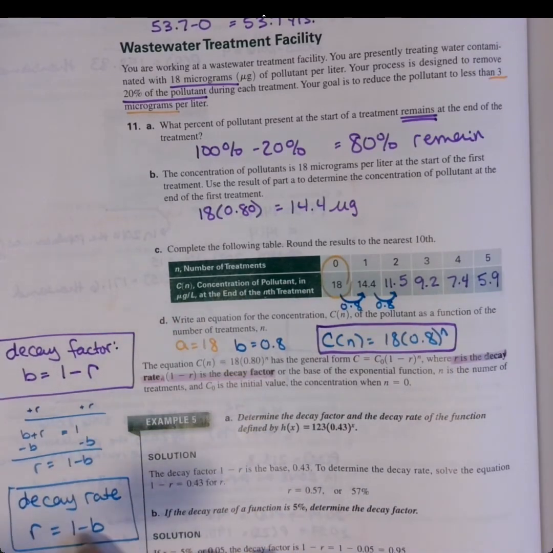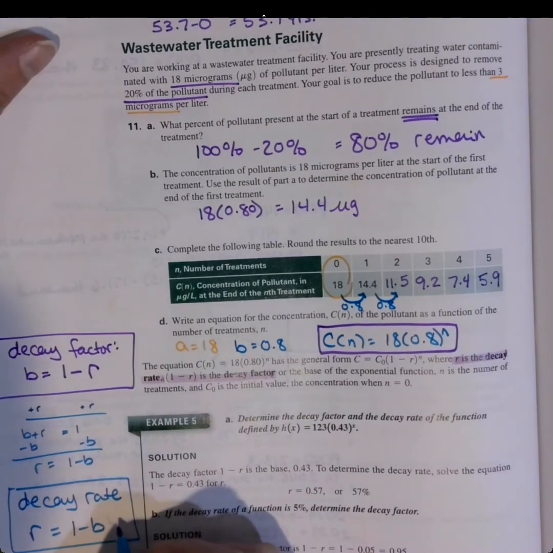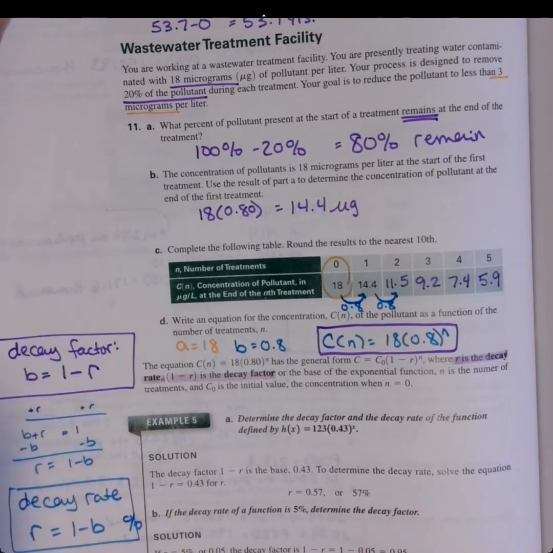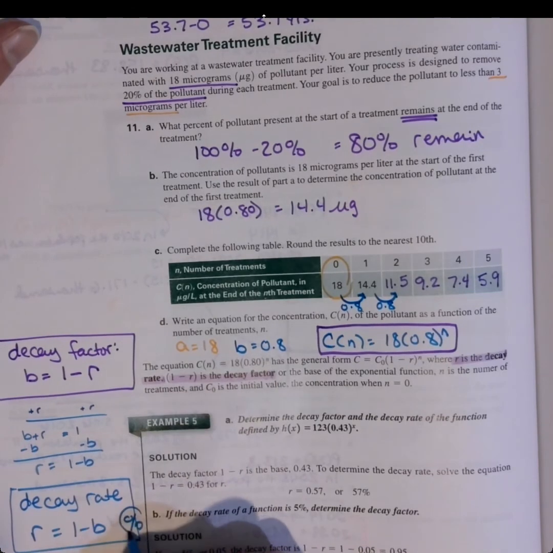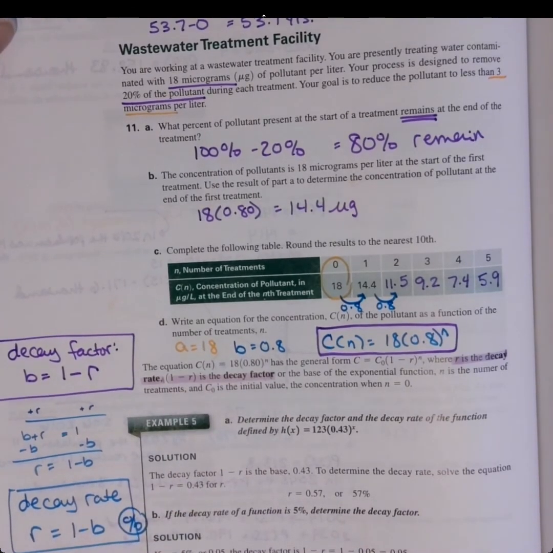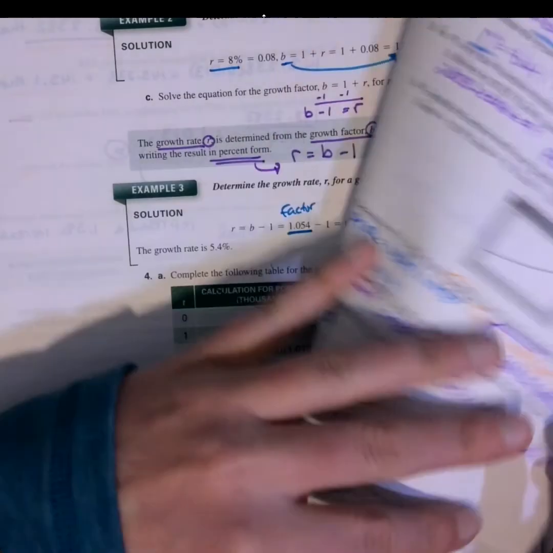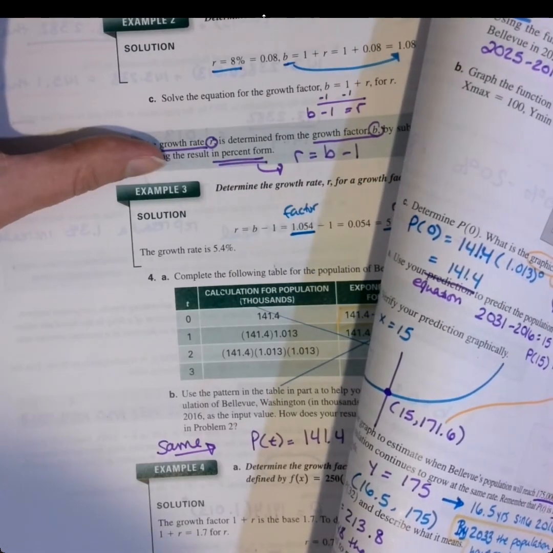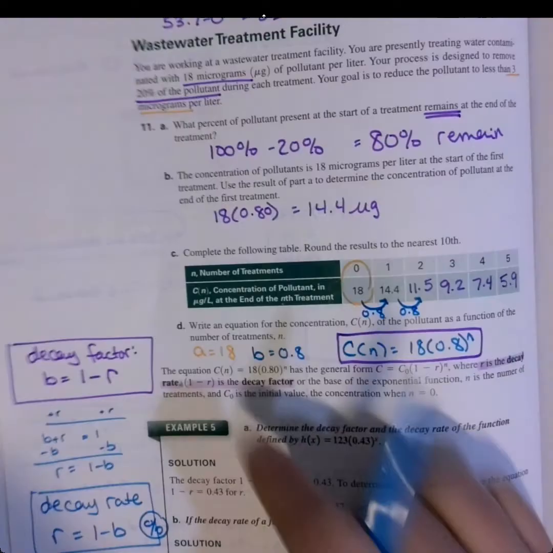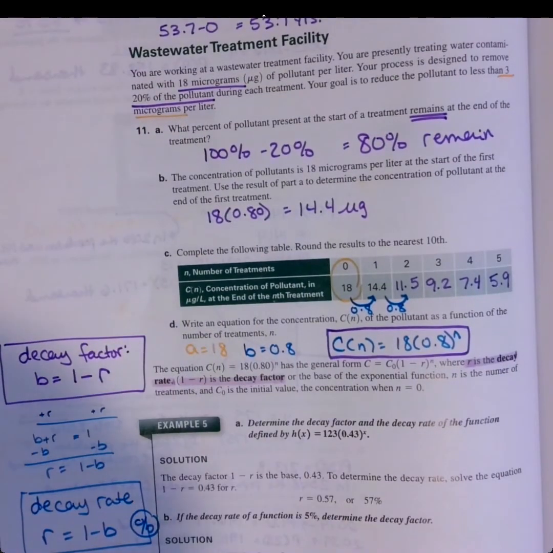So I'll need to do 1 minus B to keep it positive, and we're going to convert it into a percentage. Decay rates are converted into percentages, just like growth rates are. So those should be in boxes. I wish that they were. So we have to make our own, because they boxed out special areas for the growth rate and growth factor. We need those for our decay rate and decay factor also.